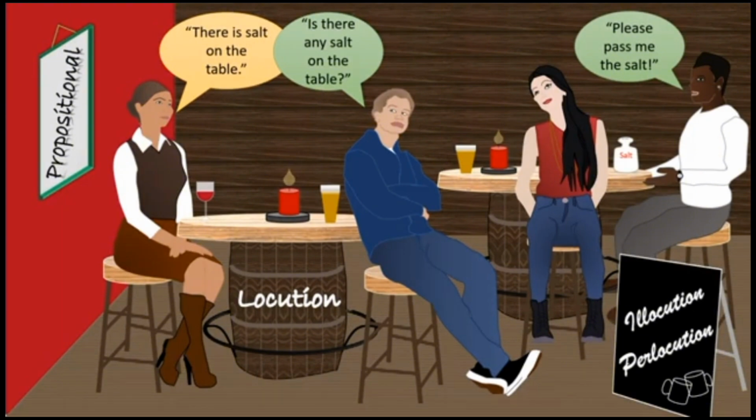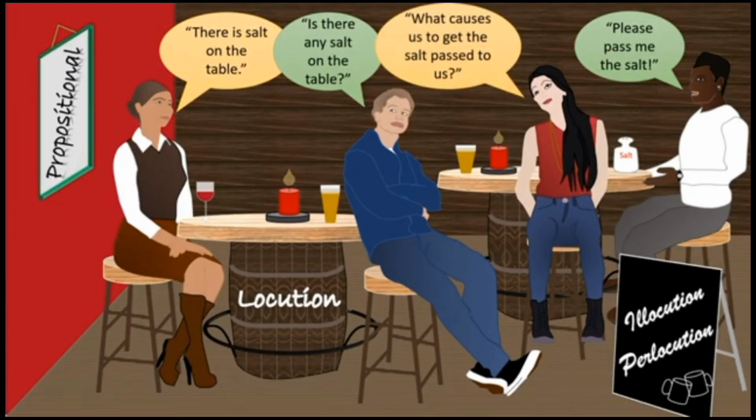And lastly, we have the perlocution, which is what is done. We use this to find out what we want to know or to acquire what we want. This is the actual effect. And in the case of our example, what causes us to get the salt passed to us.